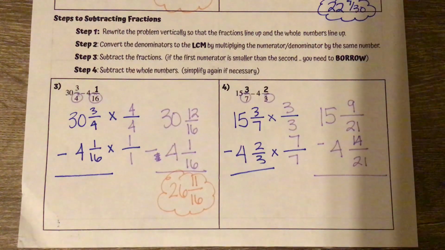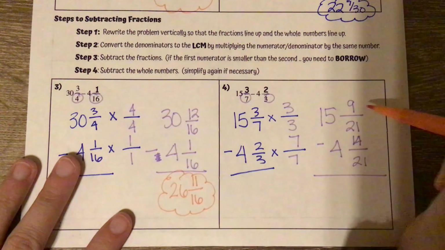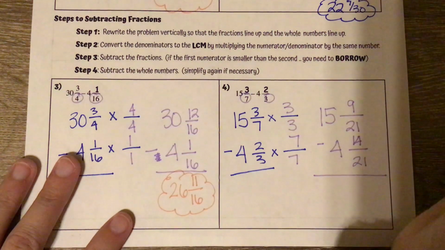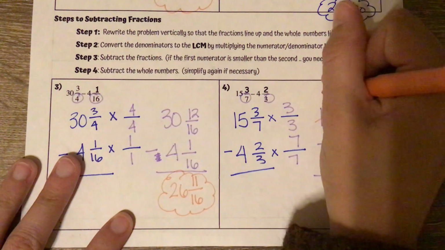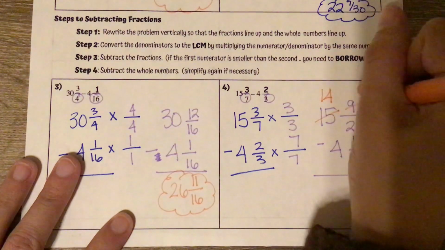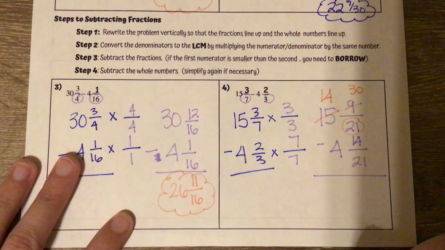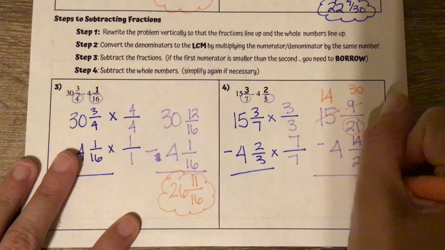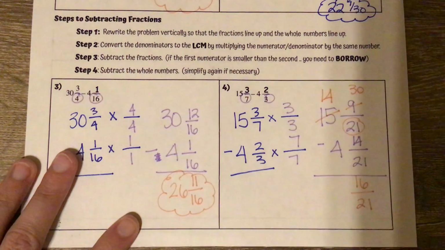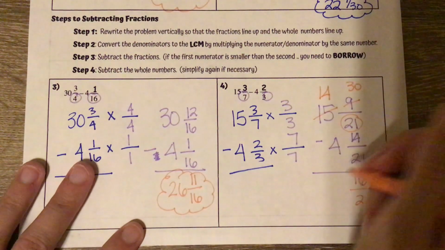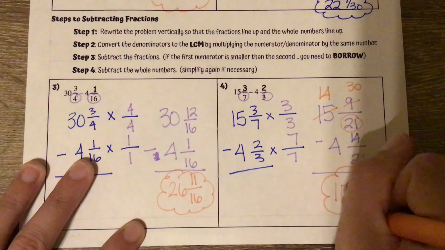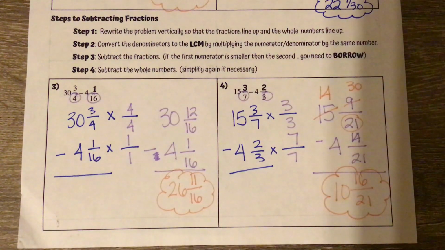Now we can subtract. Problem is, even though we worked with integers where we can subtract, we don't do that with fractions. So we can't do 9 minus 14, so we have to borrow. Our 15 is going to become 14. Our 9, we add our denominator. 21 plus 9 is 30. 30 minus 14 is 16 over 21. And then 14 minus 4 is 10. So that was just the reminders with positives.